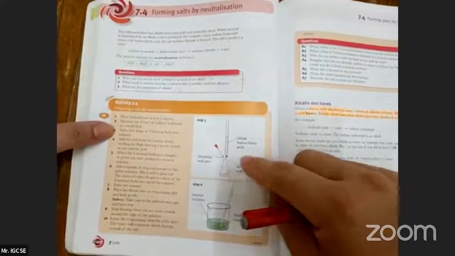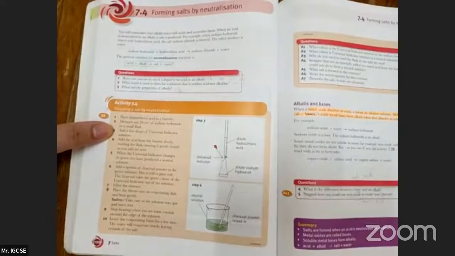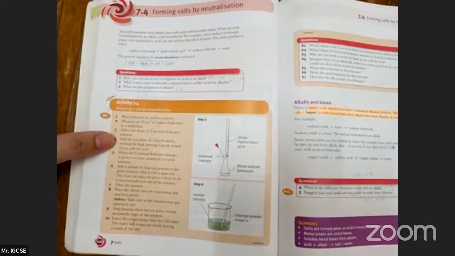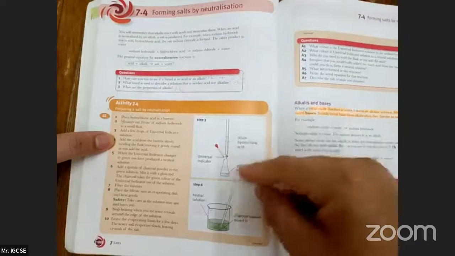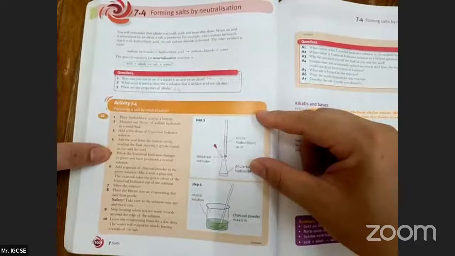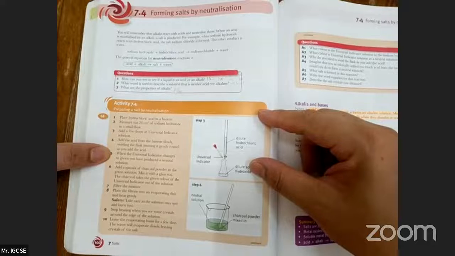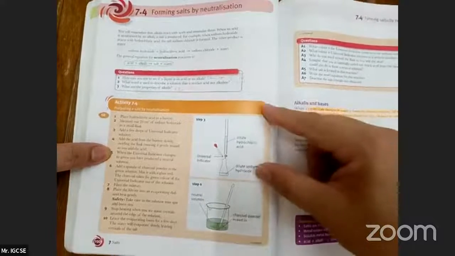Add a few drops of indicator. Okay, indicator, you can add anything. Then add the acid from the burette slowly. Okay, you need to swirl the flask. Just swirl it. When the universal indicator changes to green, you have produced a neutral solution. When it is green, it means neutral solution.